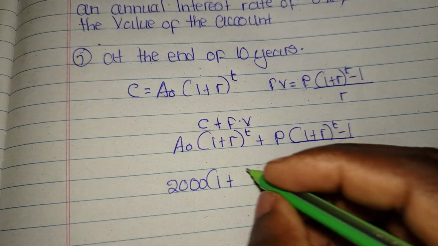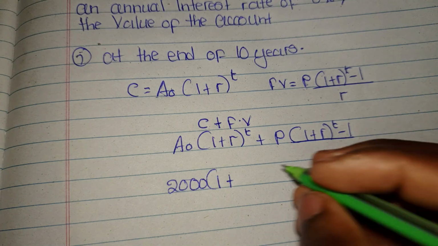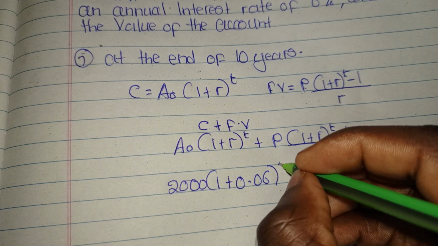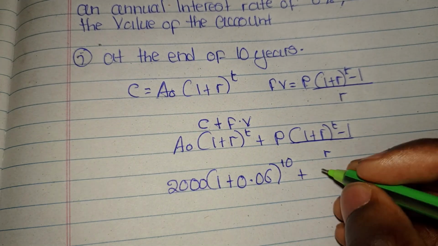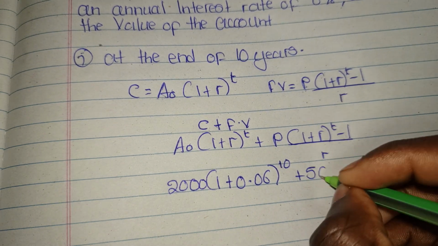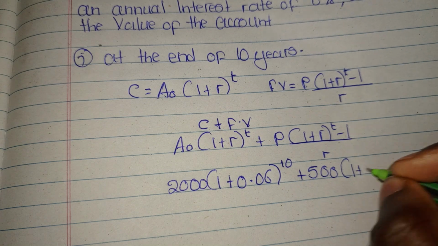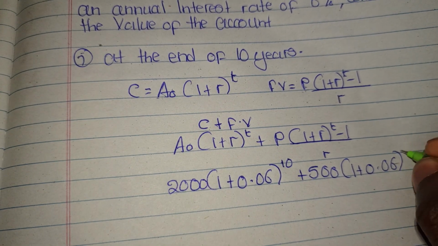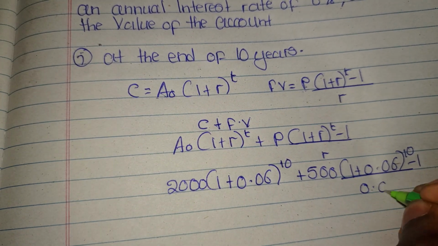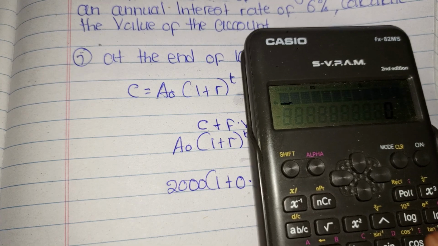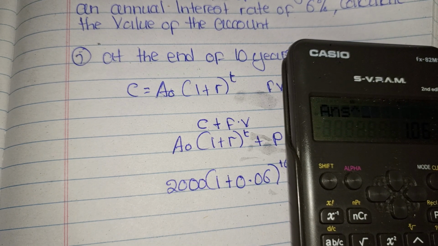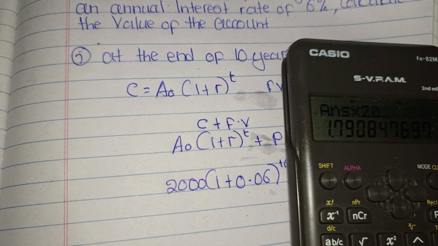1 plus r, where r in this case is the 6%, we convert it to a decimal, giving us 0.06, to the power t. In this case, the time they have said is 10 years. Plus, where the principal, the amount that was further deposited, is 500 kwacha, and r is 0.06, to the power 10 minus 1, over r, which is 0.06. So from here, we just punch directly 1 plus 0.06, to the power 10, multiplied by 2,000.